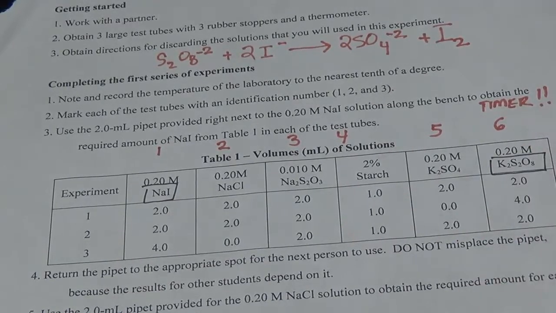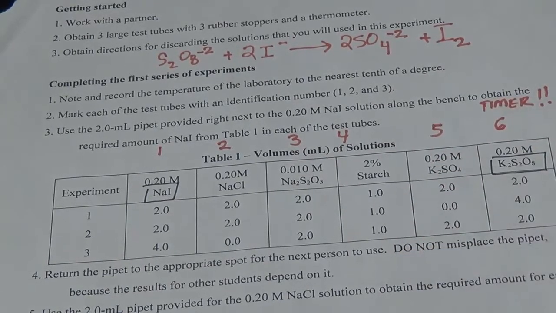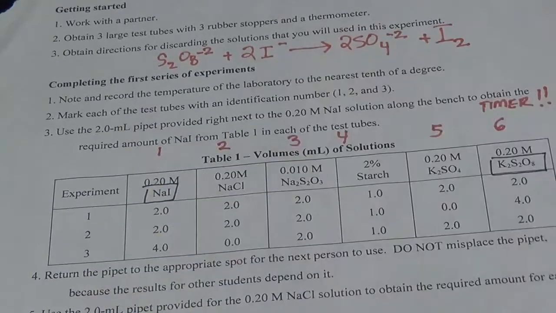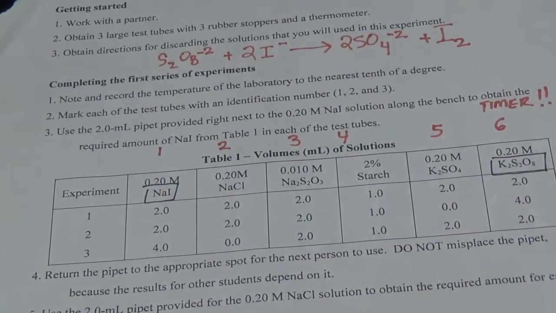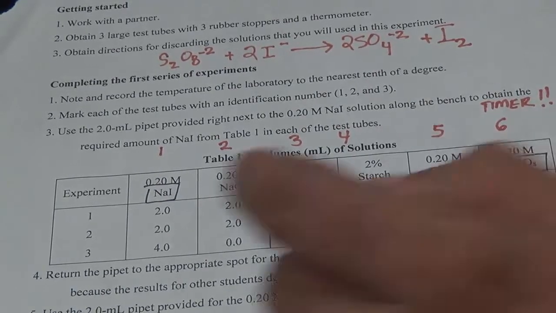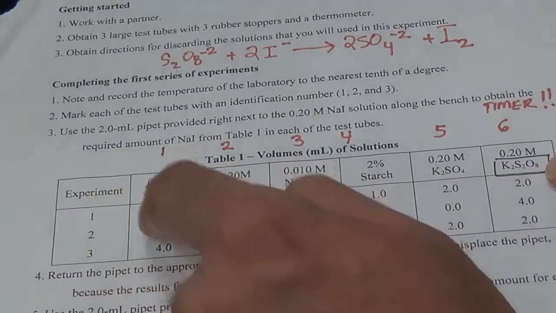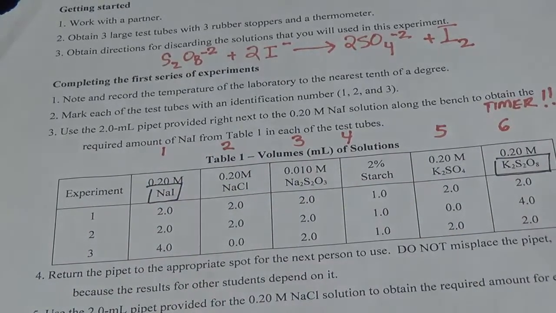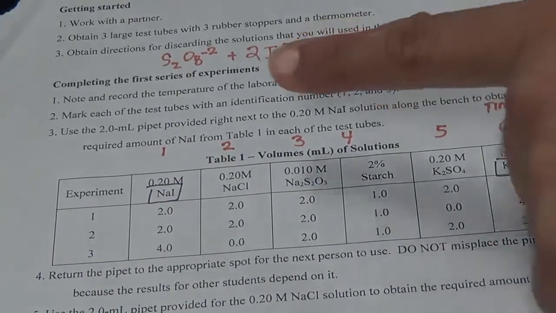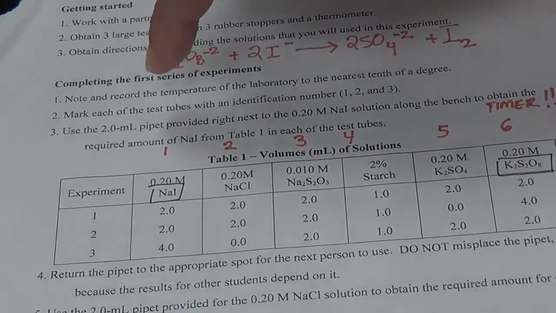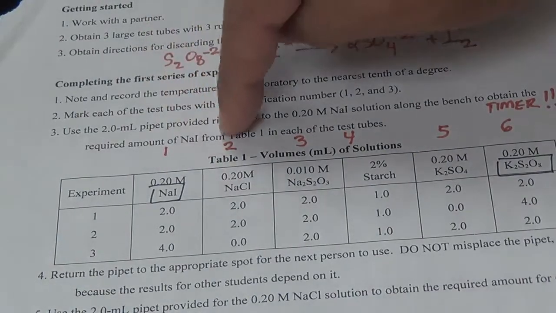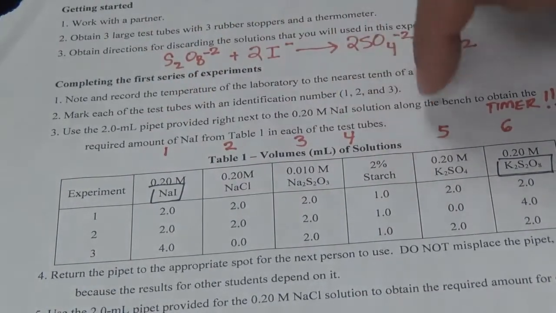So what does temperature do to how fast you're going to get your color? And then in experiment 5, you're going to add a catalyst in the form of copper sulfate. So for experiments 4 and 5, you're going to follow experiment 1 volumes. And so we're going to add all this up. One more thing here, we're going to add it in a very specific order: 1, 2, 3, 4, 5.